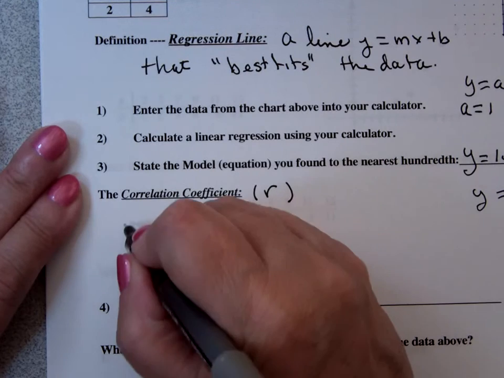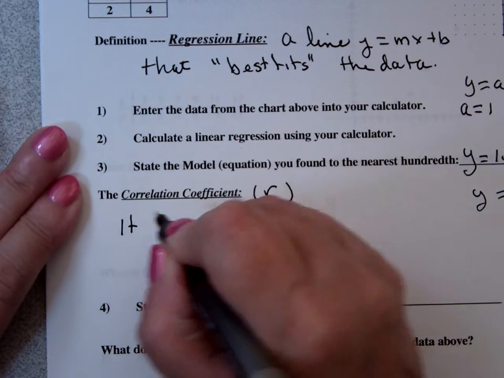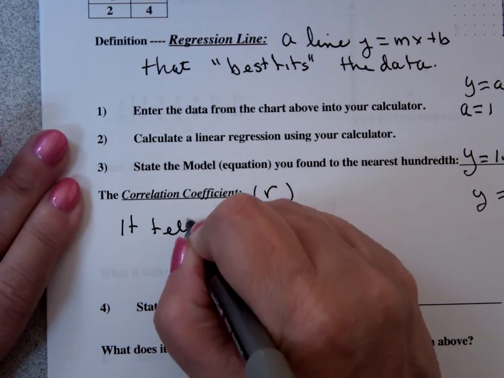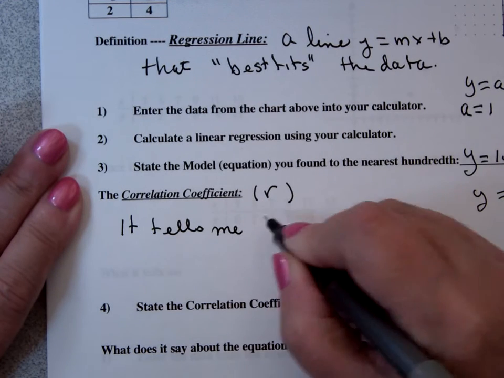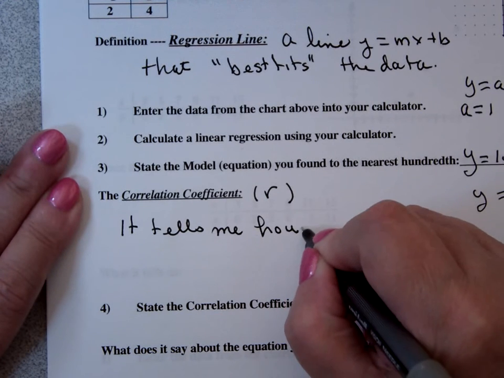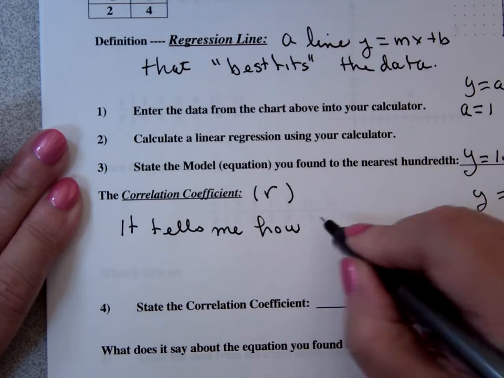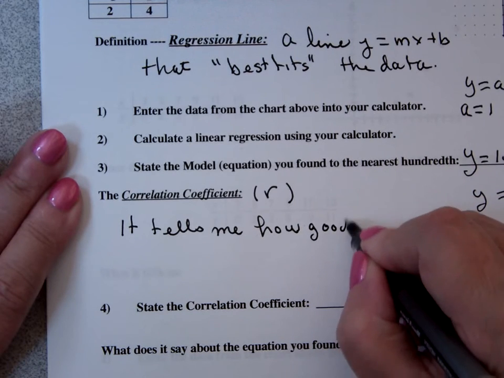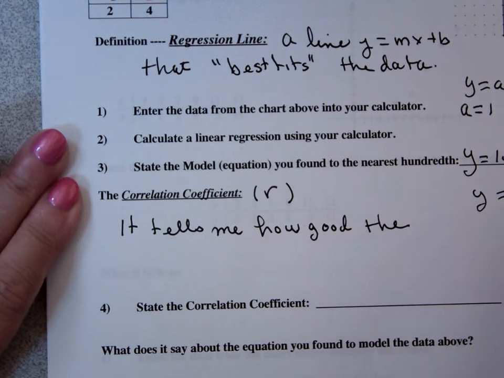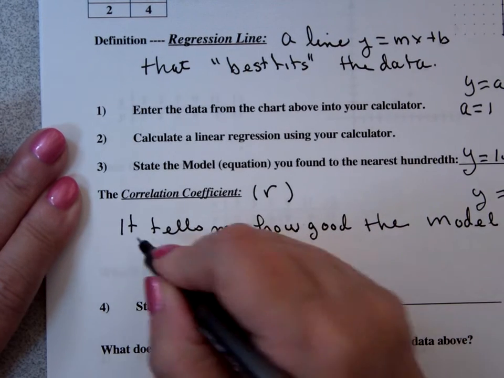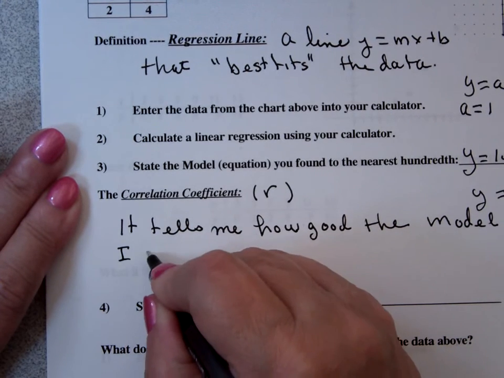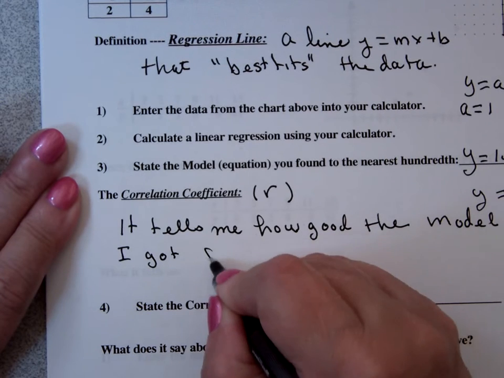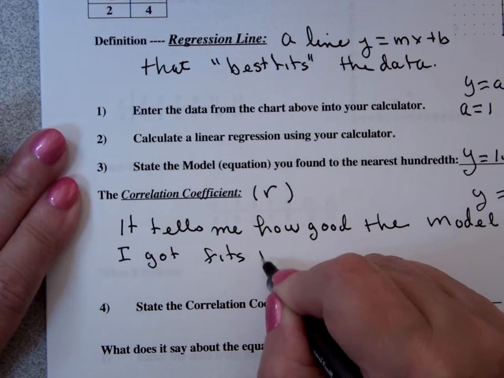It tells me how good the model I got fits the data.